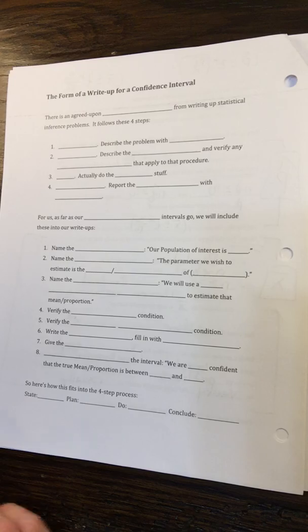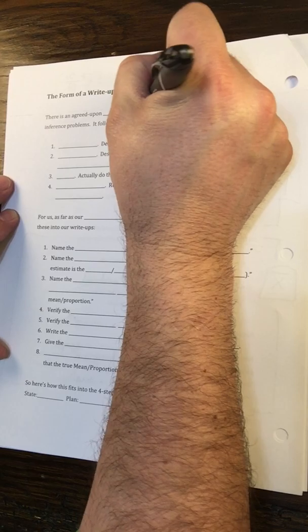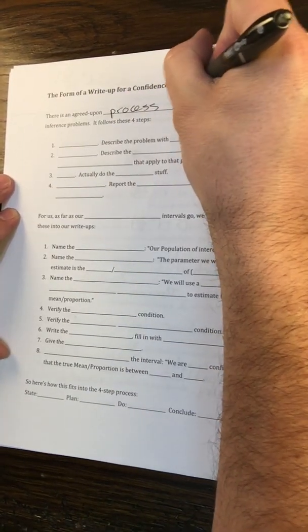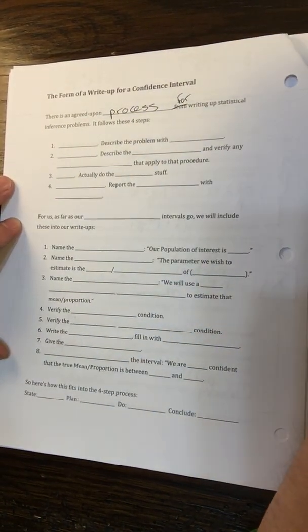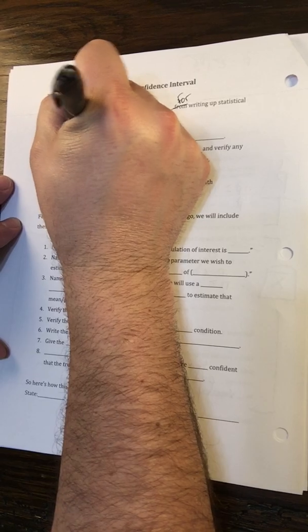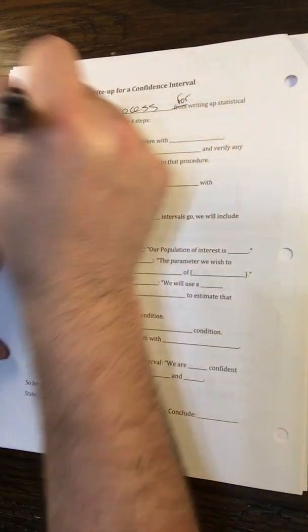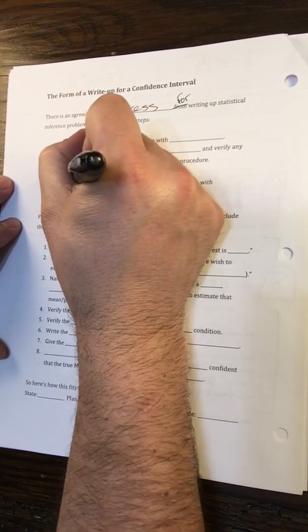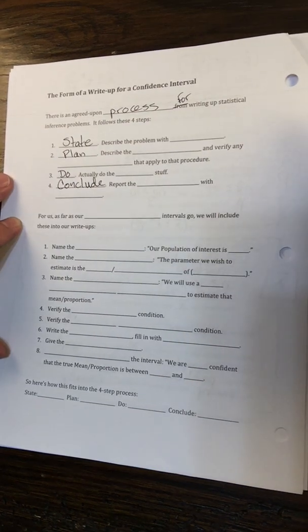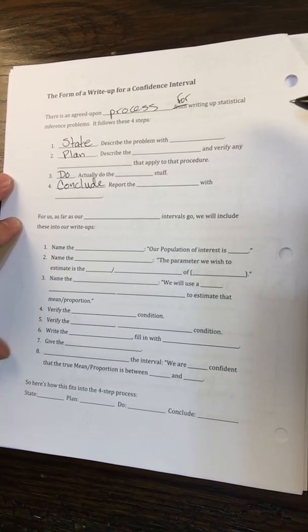Let's go, stats. There is an agreed upon process for writing up statistical inference problems. That shouldn't say from, that should say for. It follows these 4 steps according to the author. I don't like these 4 steps. I'm going to go Larson style down here. We'll get to that in a minute. The author says whenever you do a stats problem, you should do state, plan, do, conclude. State what your problem is, plan how you're going to fix it, do the math, and then make your conclusions.